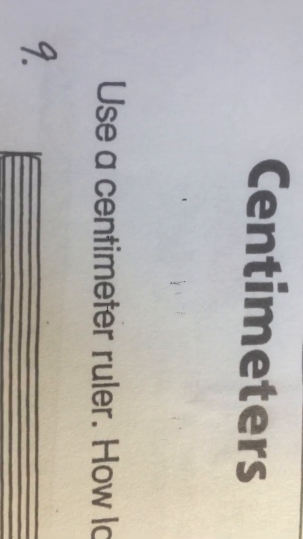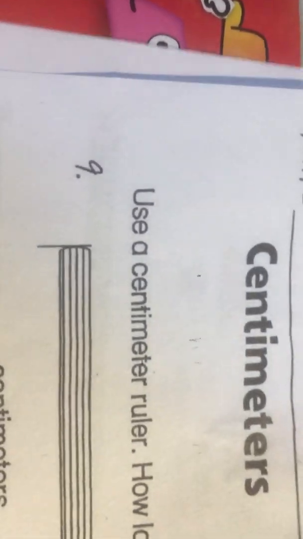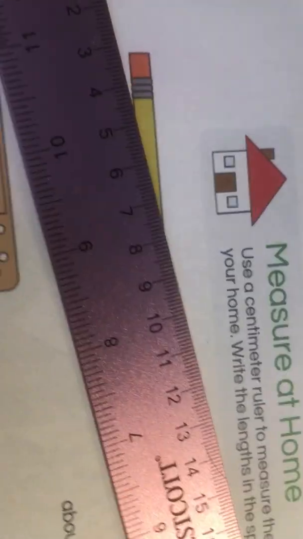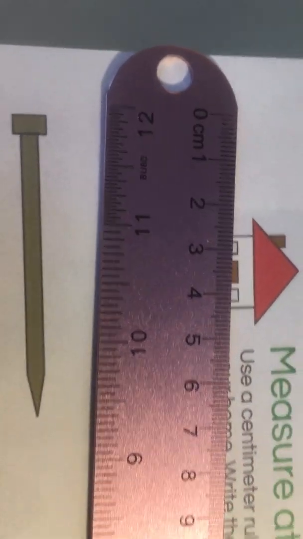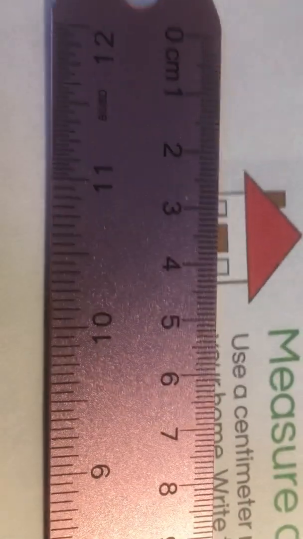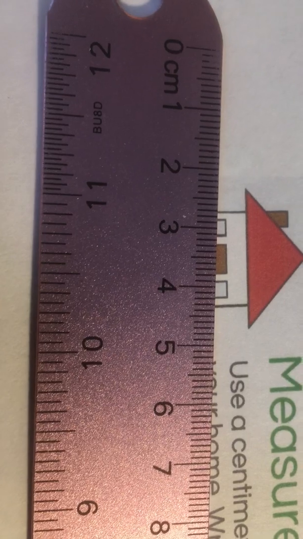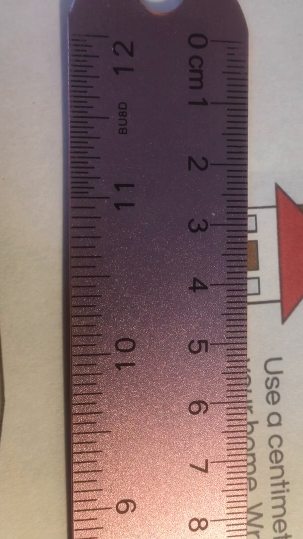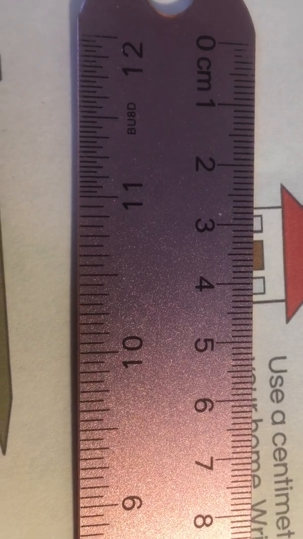All right. And centimeters are part of the metric system, which, as I explained yesterday, is the way that most cultures in the world measure length as well as other things. So it's good for us to learn how to measure in centimeters, because when you grow up and talk to people from other countries and other cultures about length or distance, they're going to be talking about centimeters and meters and kilometers and things like that.